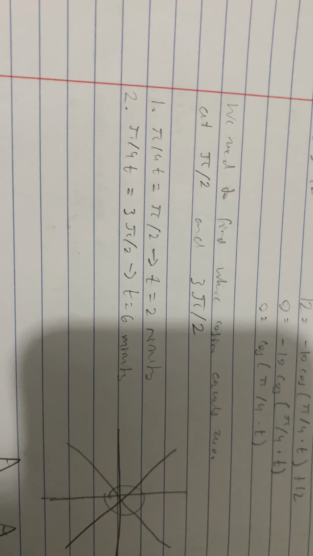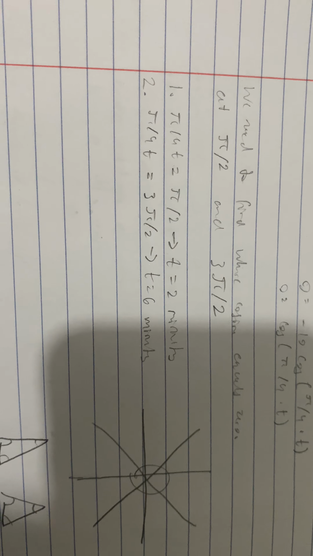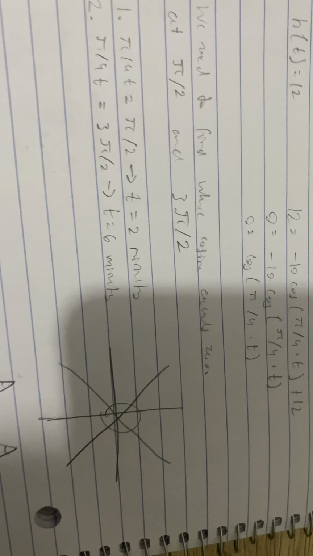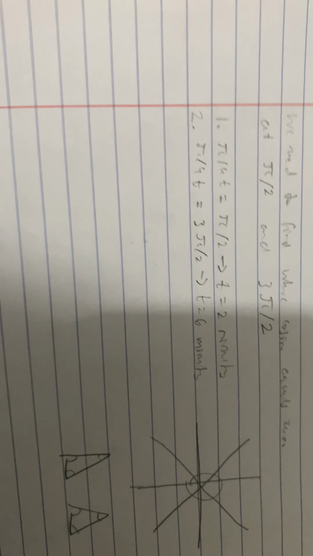So then we have our final 2 things. Pi over 4 t equals pi over 2, which is essentially 2 minutes. Pi over 4 t equals 3 pi over 2, which is essentially 6 minutes. So our final answer would be 2 minutes and 6 minutes.